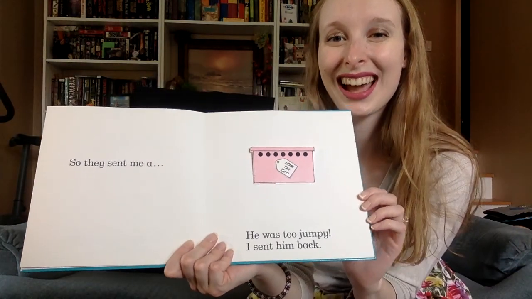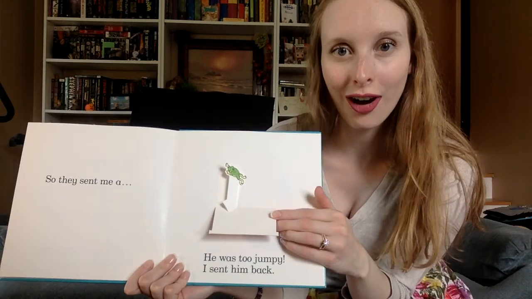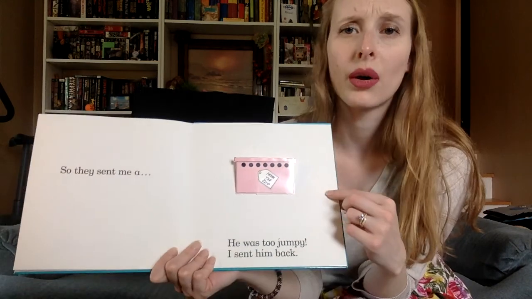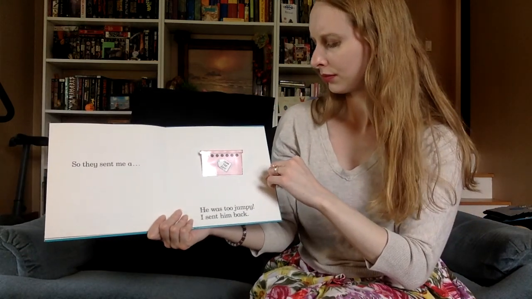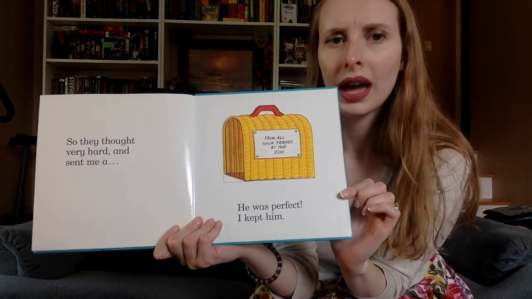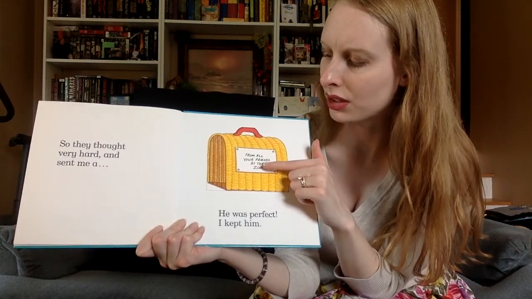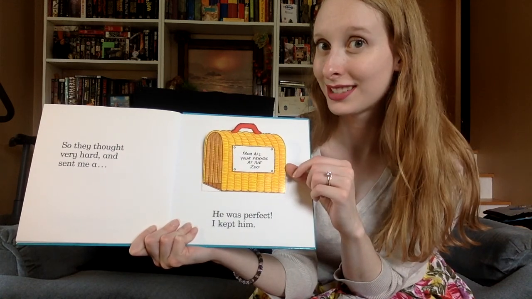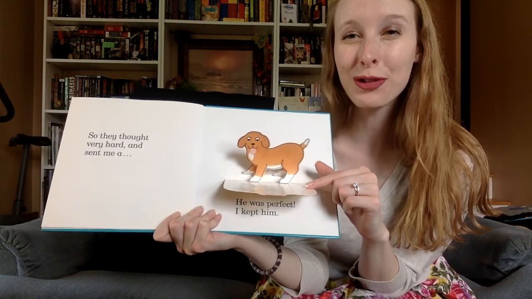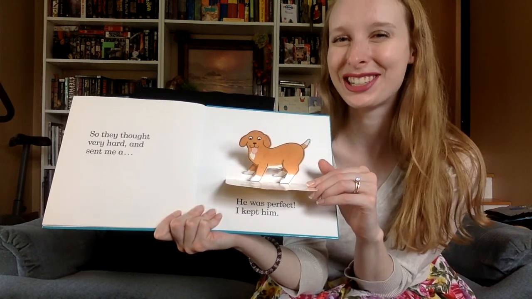So they sent me a... Oh, boing! Little frog. Can you see him? But he was too jumpy, so I sent him back. So the zoo thought very hard, and they sent me a... It says, from all your friends at the zoo. What do you think it is? A puppy! Woof, woof, woof. And he was perfect, so I kept him.